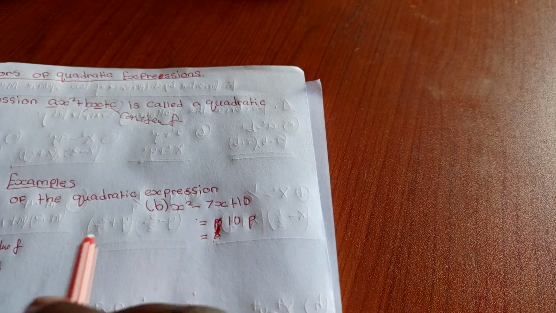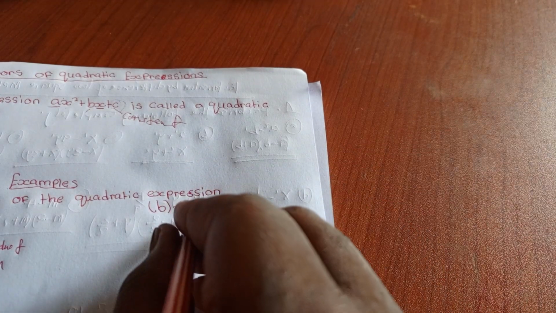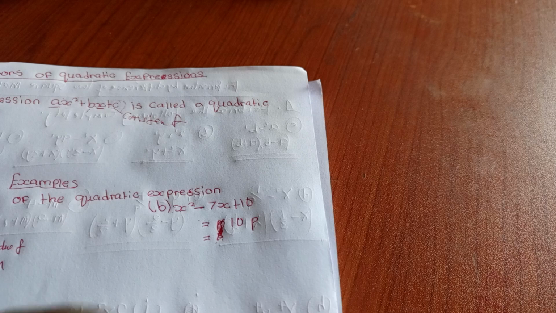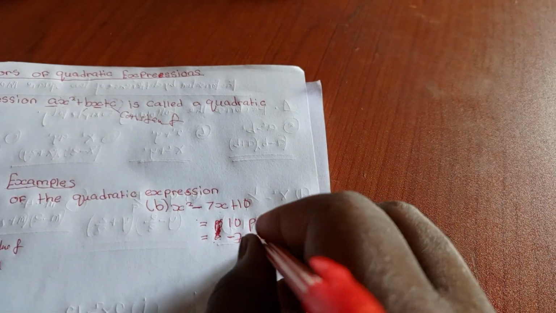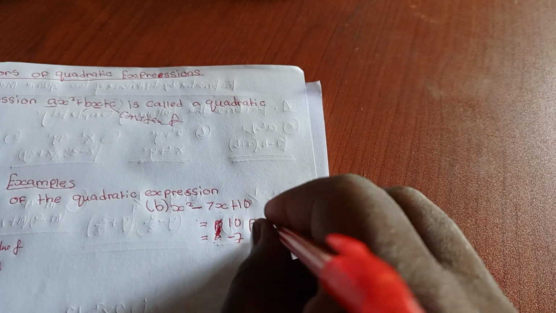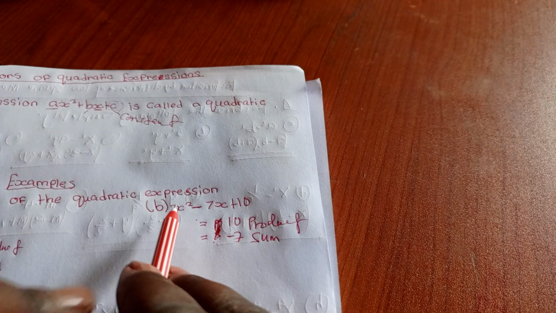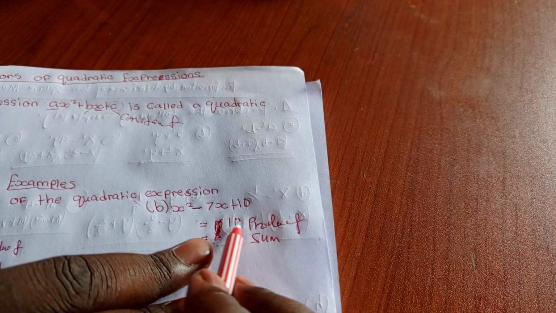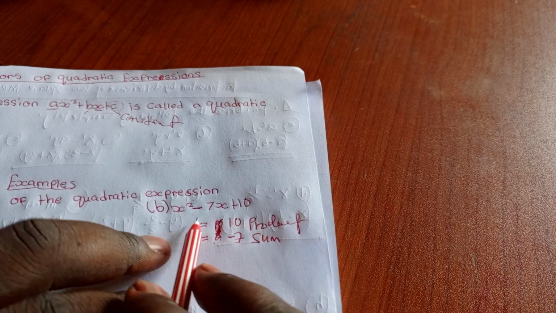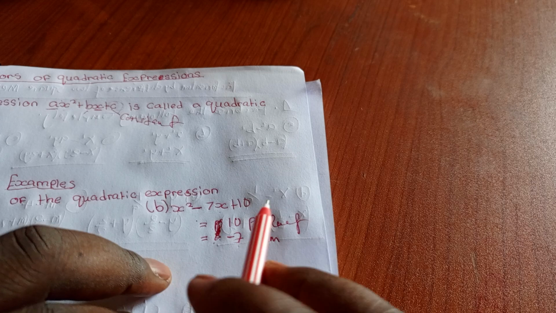Then our sum, we get which number? The middle number, which is 7. This is not 7, so make sure you also consider the negative. So it's negative 7 as our sum. So you multiply 1 times 10 is 10 as a product. Then our sum is the middle number, which is negative 7.